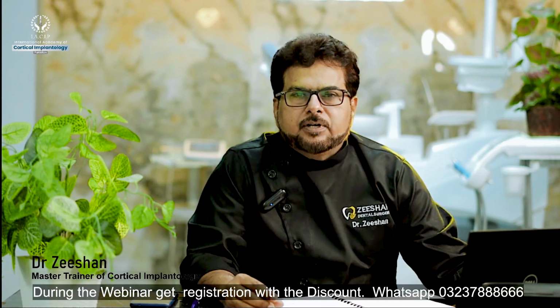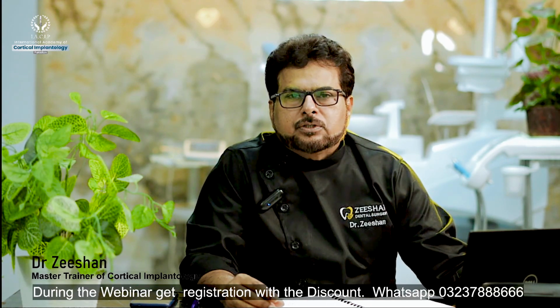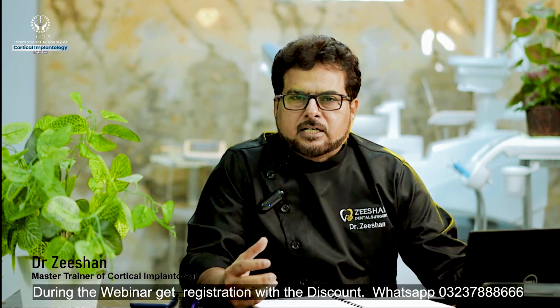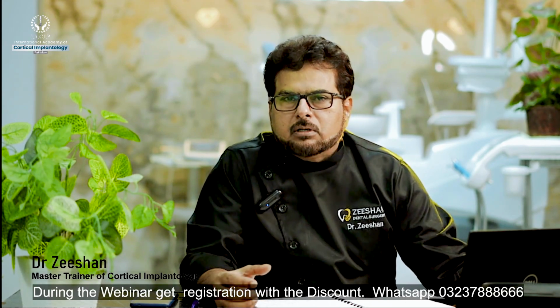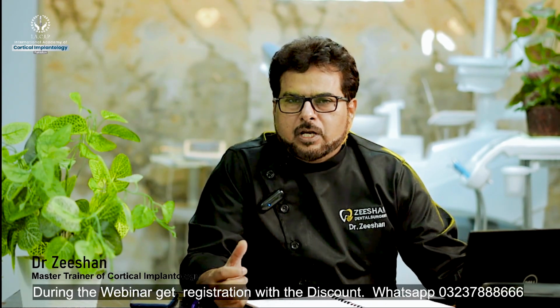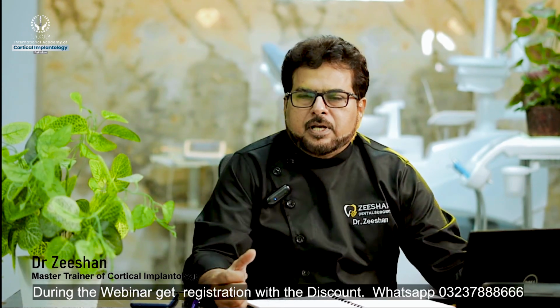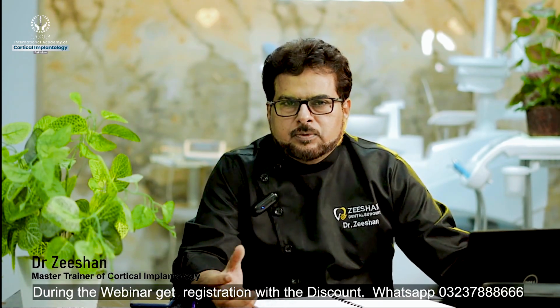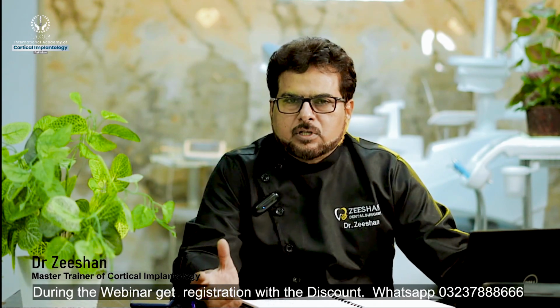Availability of bone is less, so we are going to choose a different system of implant which provides us more primary stability while placing the implant either in an extraction socket or in a healed socket. So we need a system which allows us to achieve the primary stability by placing the implant in less bone, less quantity or quality. Both are lacking.